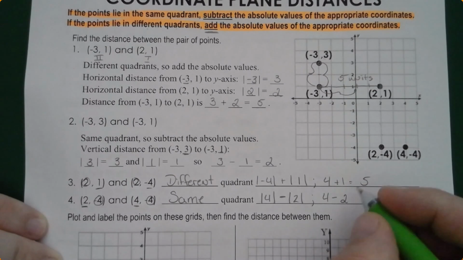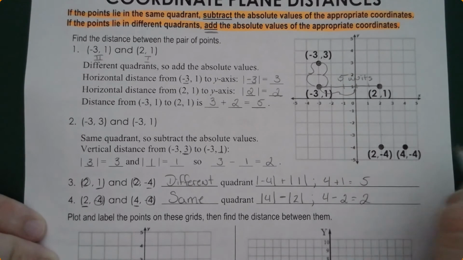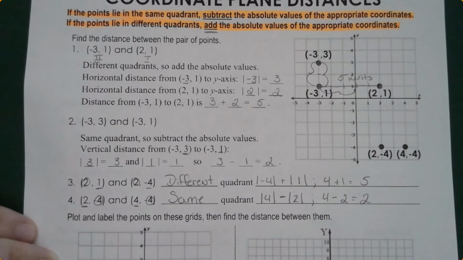That's 2. And then I verify. I'm going to count from 2, negative 4. 1, 2. It's 2 units. That means I did it right.